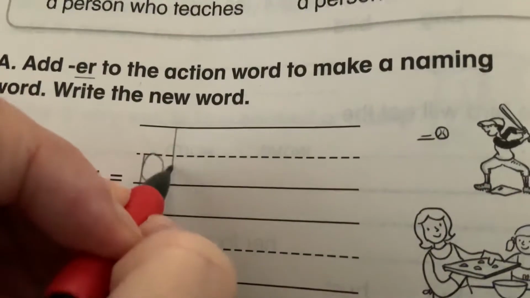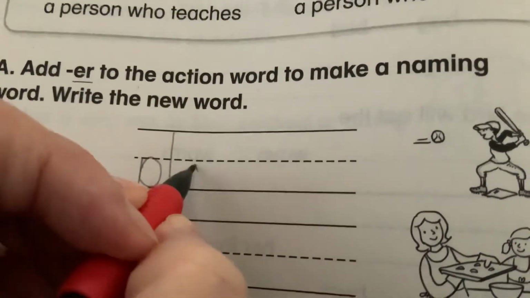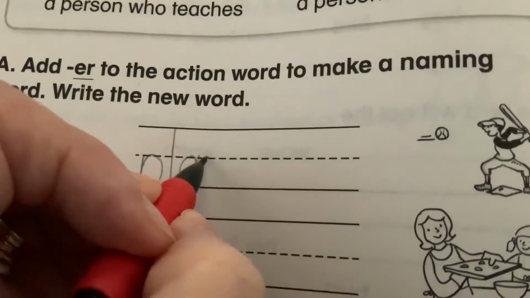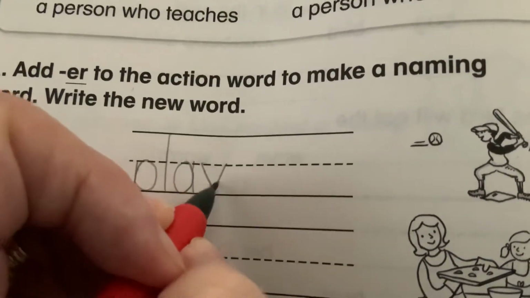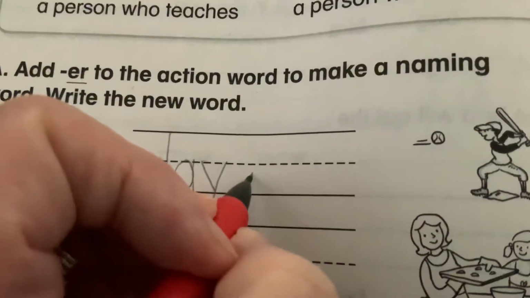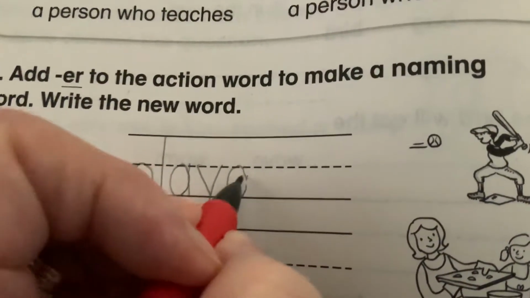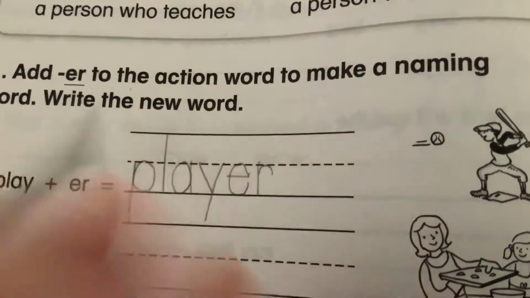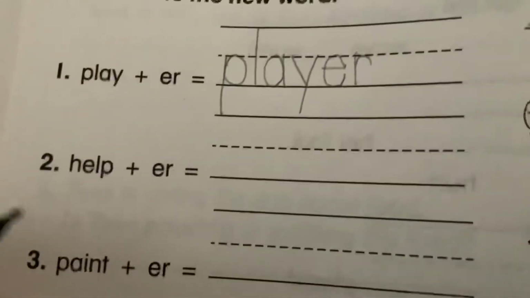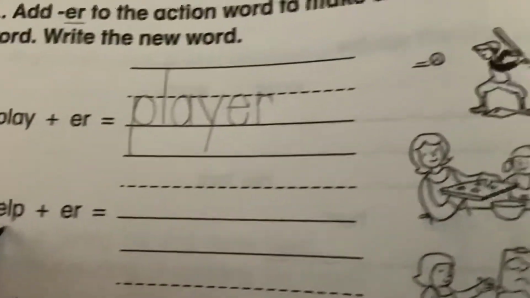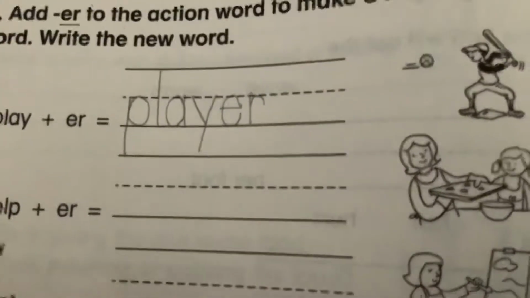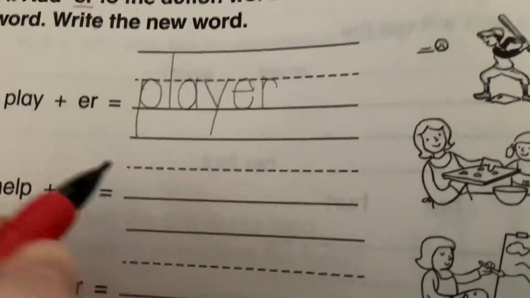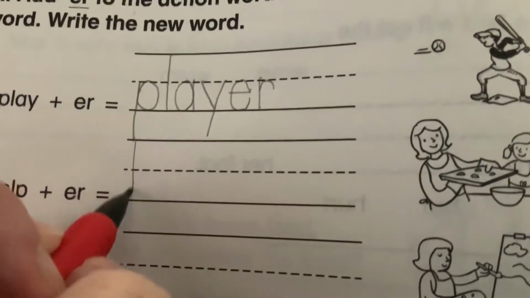So L is a tall letter. A stays below the dotted line. Make a whole circle and put a stick on it. The Y, slant, and then slant all the way down. E, make a C, put a line through it. R is a stick, come up, go up and touch the line and come back down. Okay, help is the verb. The person who does it is the helper, so that becomes the noun.